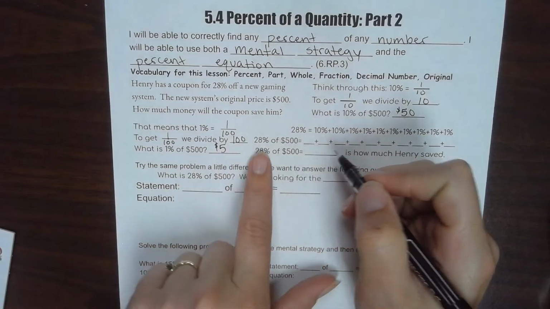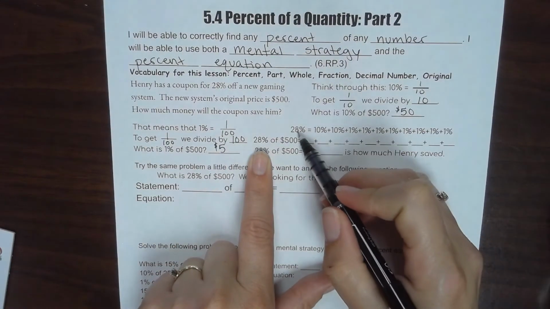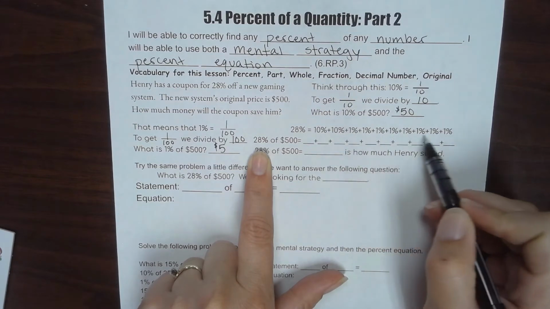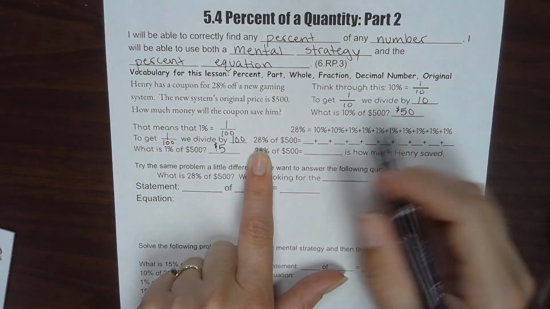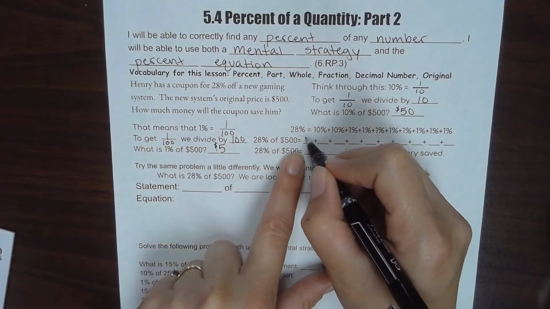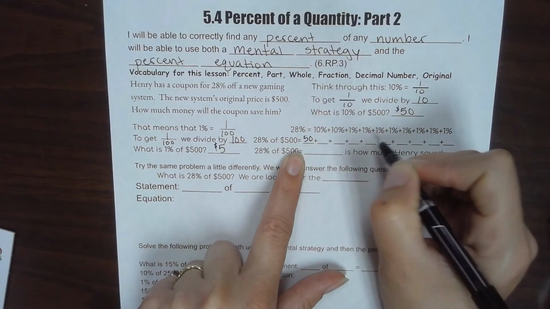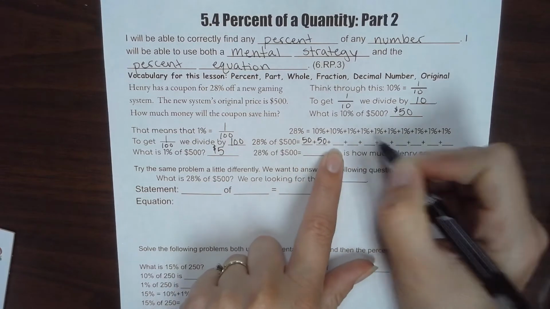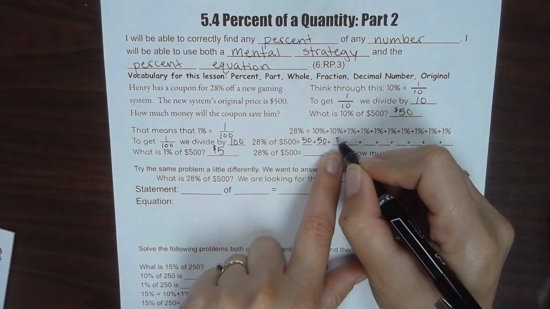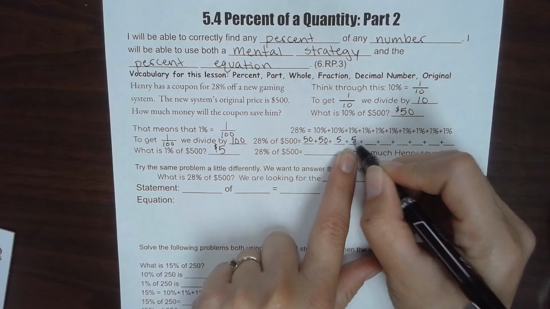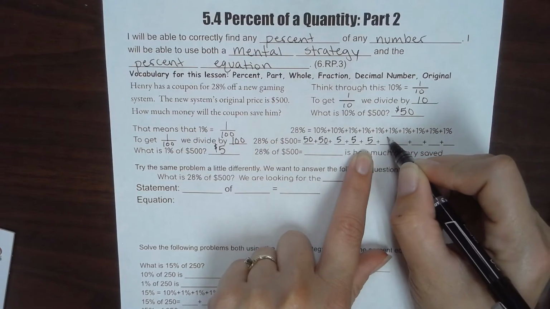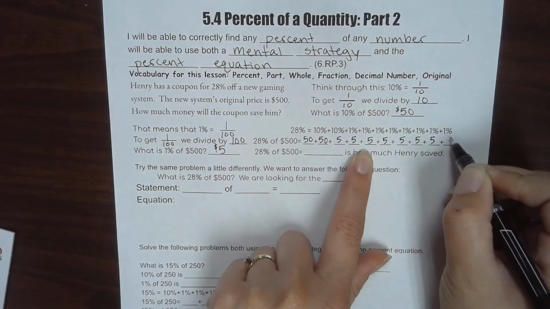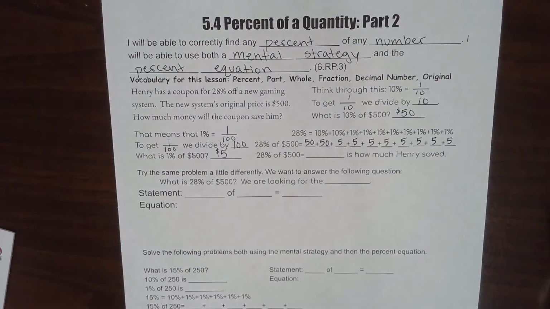So if we're taking off 28%, that means we're taking off 10% plus 10% plus 1%, 8 different times. So 28% would be $50. There's our first 10%. Another $50, there's our second 10%. Then 1% was $5. 2%, 3%, 4%, 5%, 6%, 7%, and 8%. Now how does that help me?